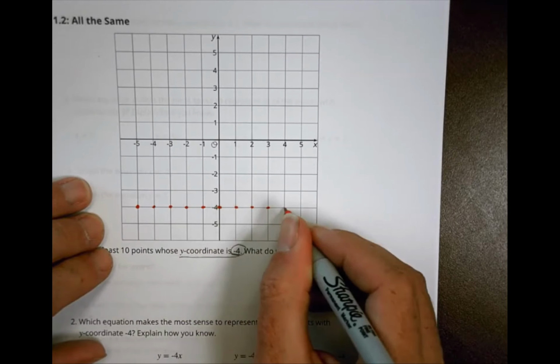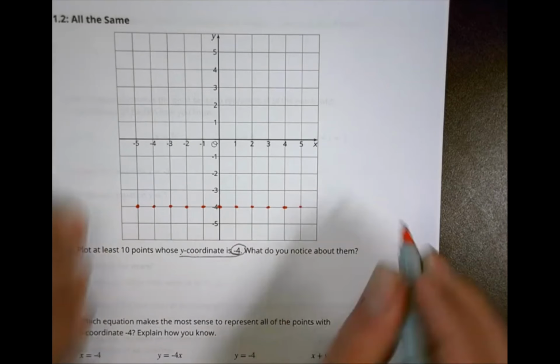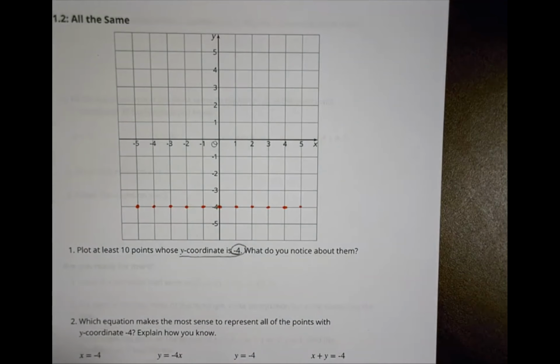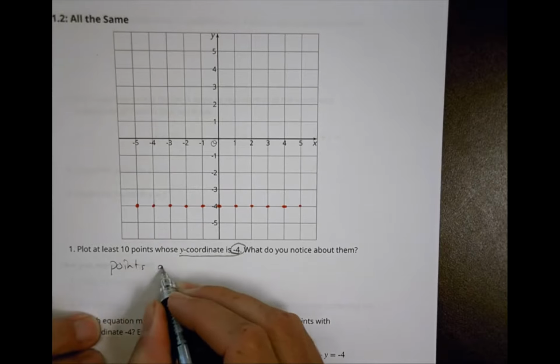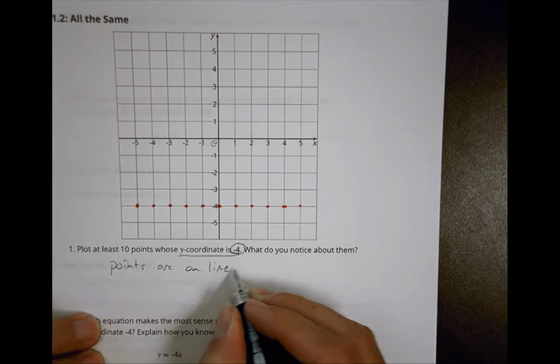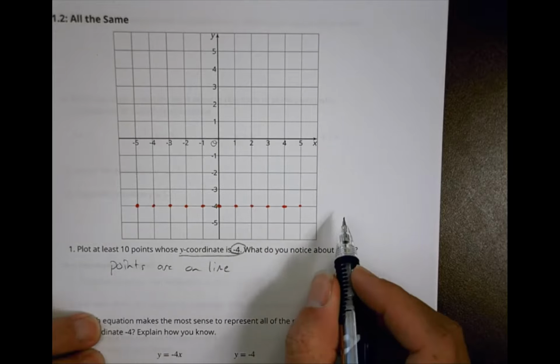And we can plot 10 or a million, it really doesn't matter. We could plot a bunch of them there just like that. So what do we notice about them? Well, we notice that the points are on a line. Right, that's one thing we might notice. They seem to be going in a line like so.